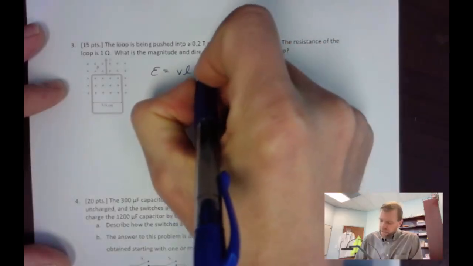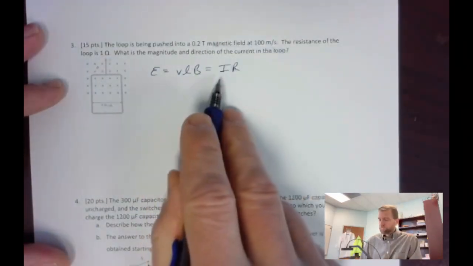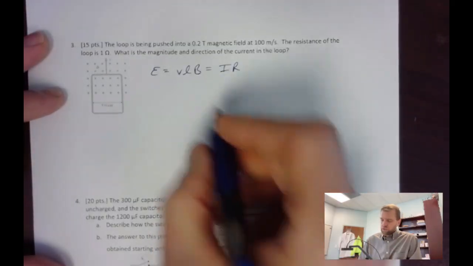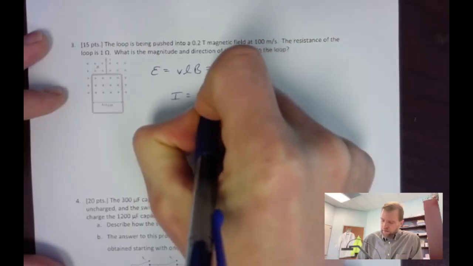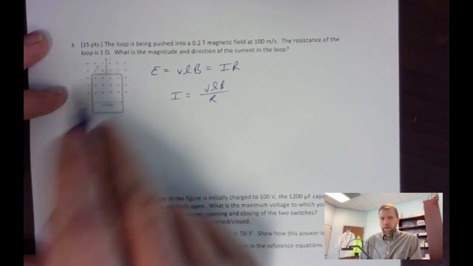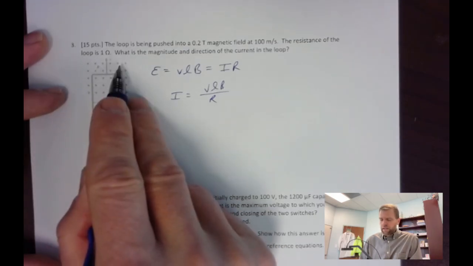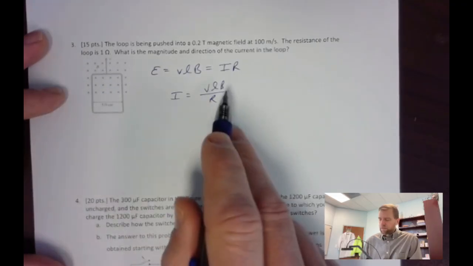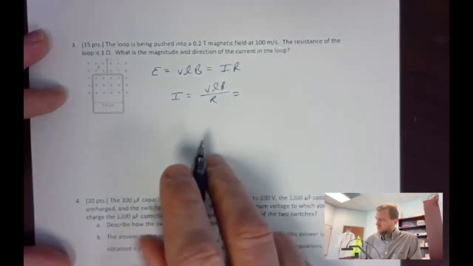Then this is going to equal, using Ohm's law, I times R. So we can solve for I, which is VLB over R. Now if this wire was at an angle, I would have to include the sine of the angle between the segment of that wire and the velocity vector. We can just plug everything in.